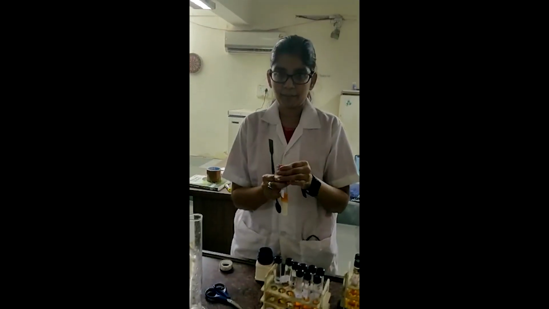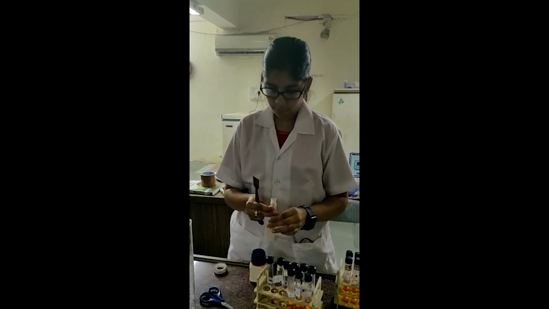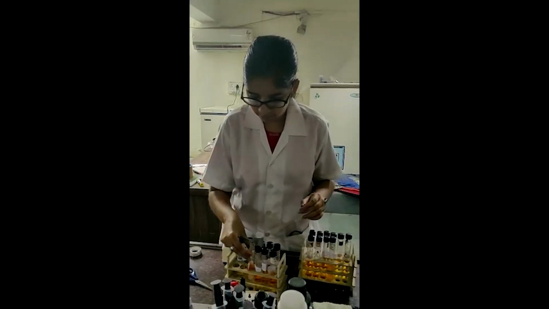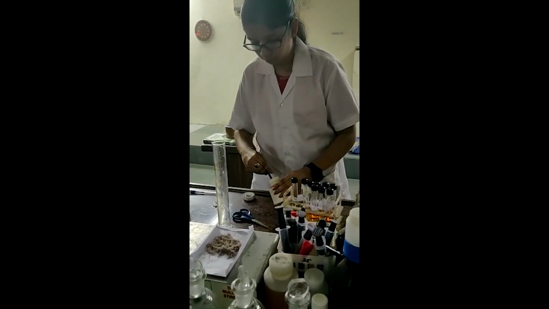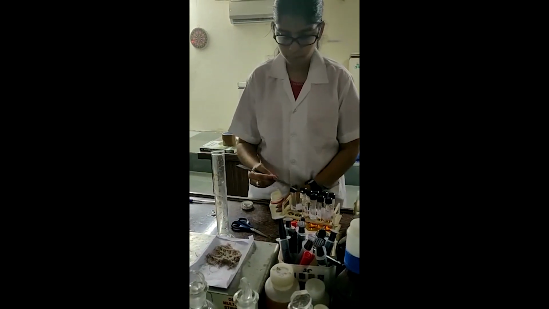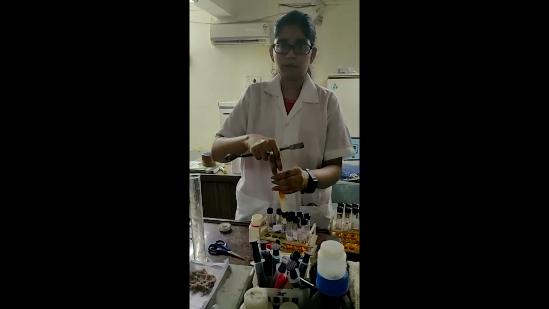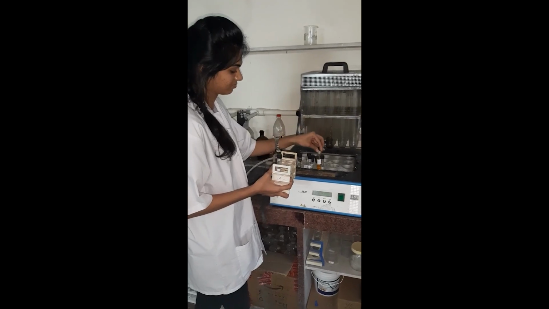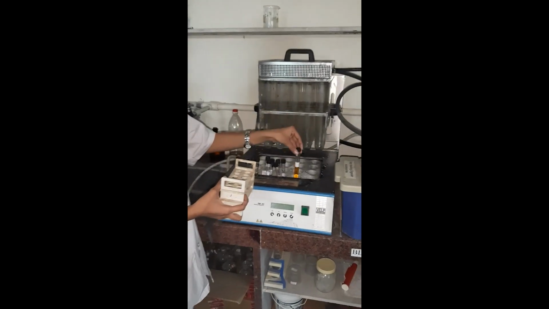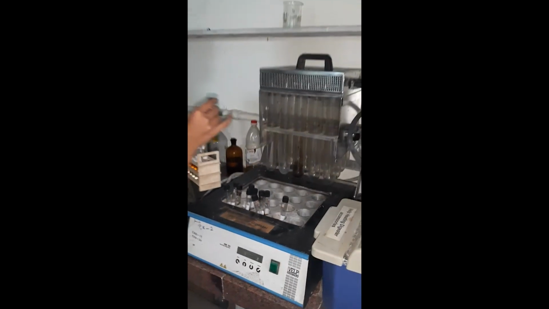After this, we will add a pinch of mercuric sulfate. And we will close the cap and keep it in the COD digester. We'll keep the tubes in the digester for 2 hours.